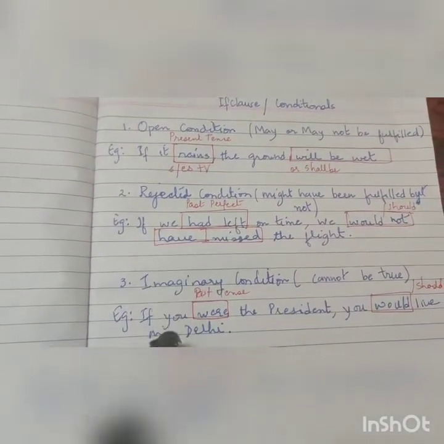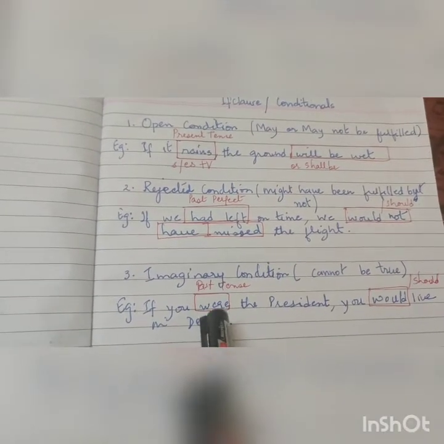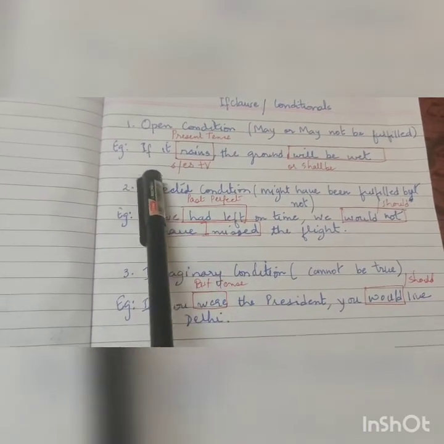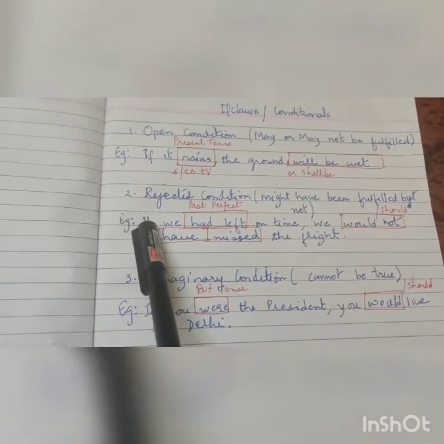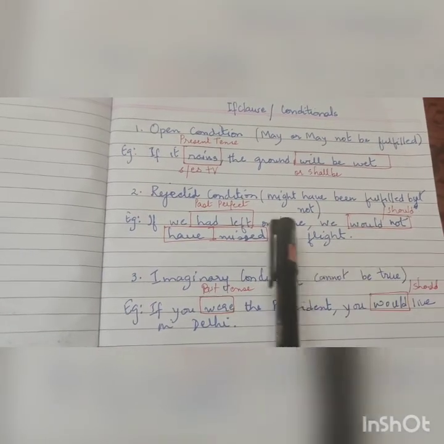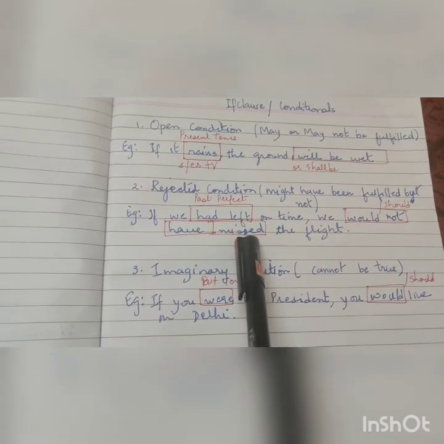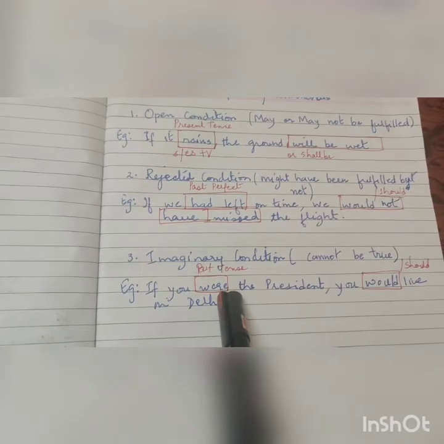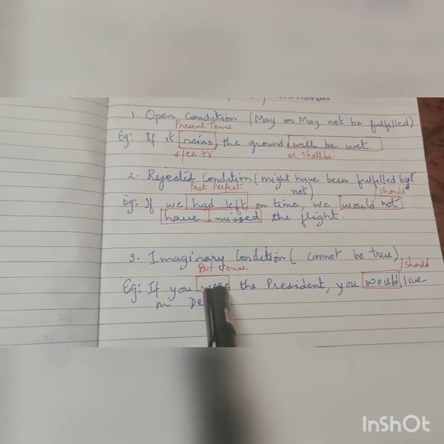Now whenever you do exercises, you need to remember how this is being done. You have to remember about the tenses. In the open condition, we use present tense with shall or will be. In the rejected, we used past perfect with should or would, and the past form of the verb. In the imaginary condition, we use past tense with would or should. This can be vice versa also.